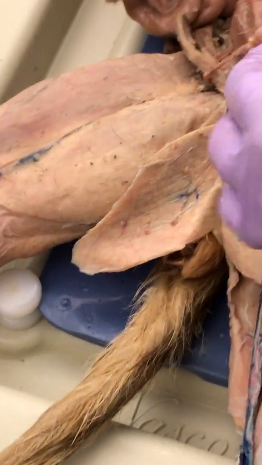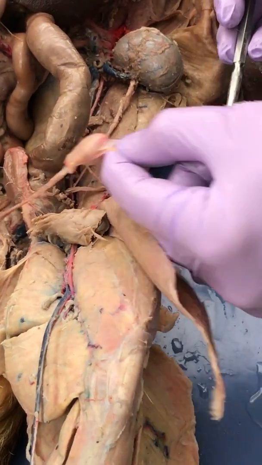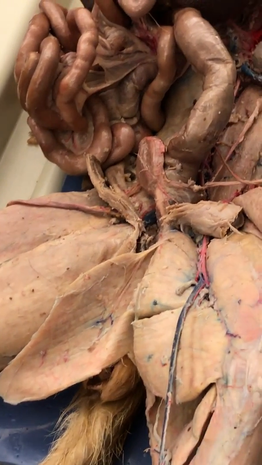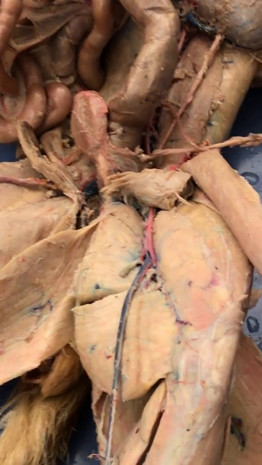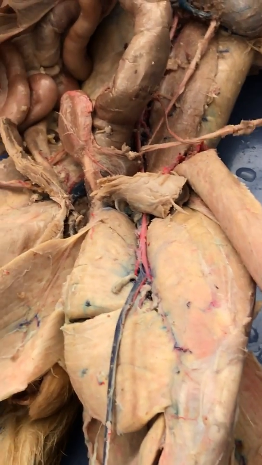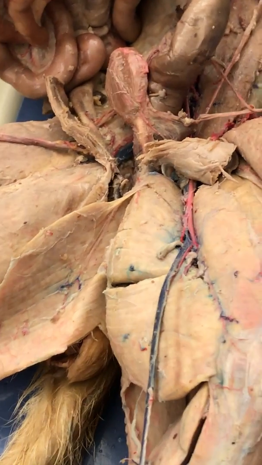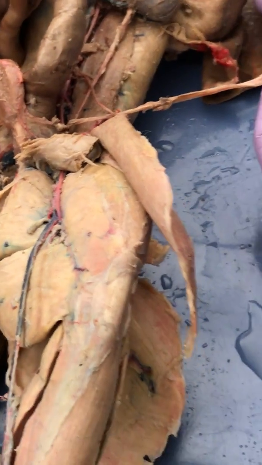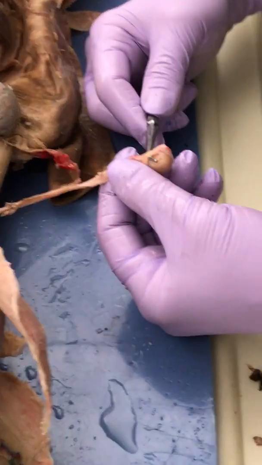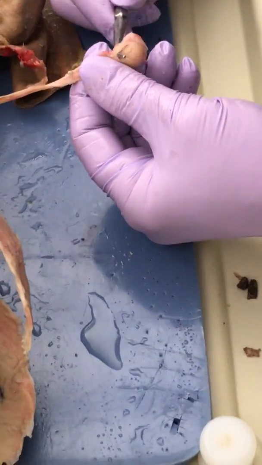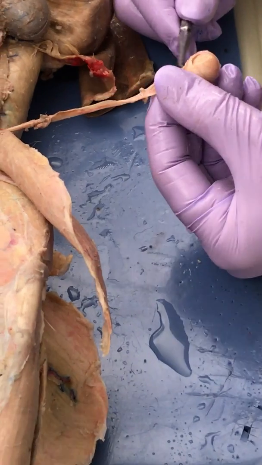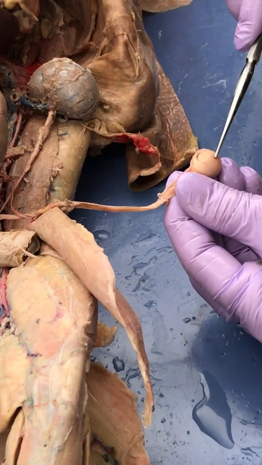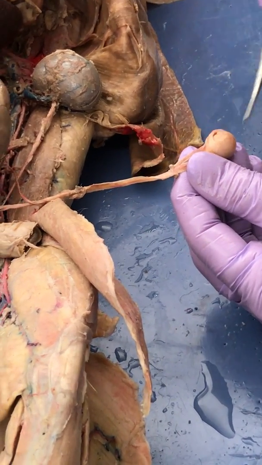Now this one still has a covering on it. This one doesn't. What's the name of the covering? I don't remember this. No, I have it somewhere. Tunica albuginea. Are you filming me playing with this testis? Sure. So I just want to make sure you guys can see it's two separate things. That's why I put my probe all the way through. So this is the testis, and then there's the epididymis.